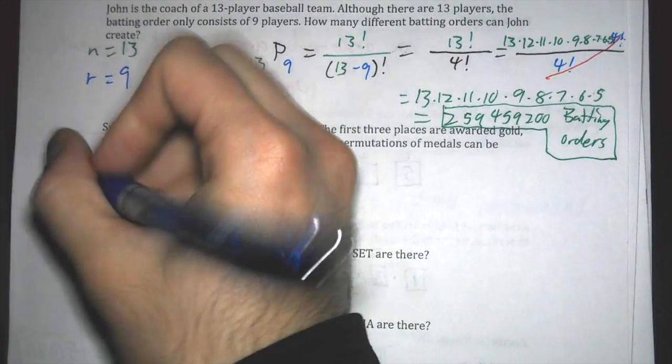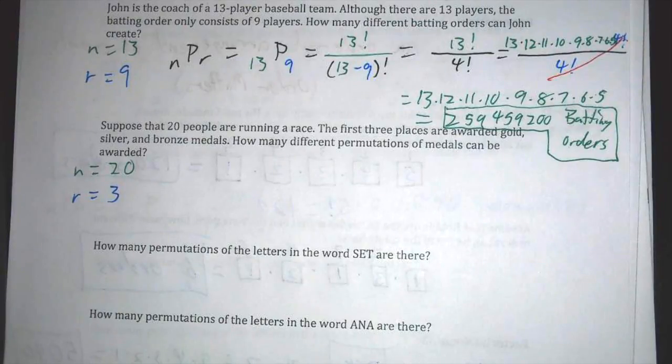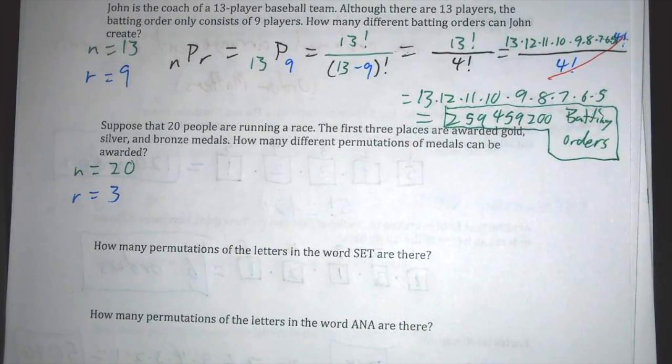So what is our R? It is 3, because only 3 people can actually be chosen out of this group. So there are 20 people running, but there's only 3 spots that we can fill. We want to figure out how many different permutations of medals there can be. How many different ways could the people be placed as a gold, a silver, or a bronze. Keep in mind that order does matter here because it's very different if somebody gets a gold than if somebody gets a bronze. Something I want to stress is that permutations are always when order does matter.